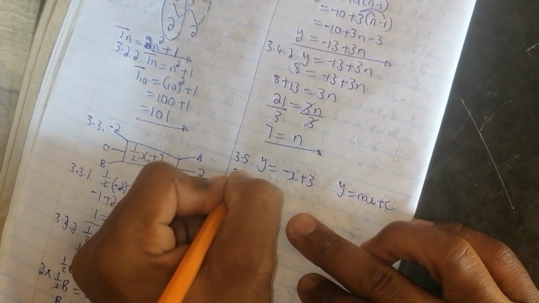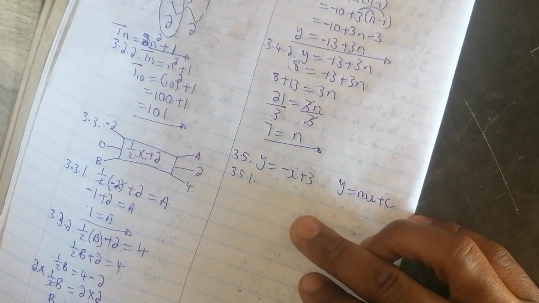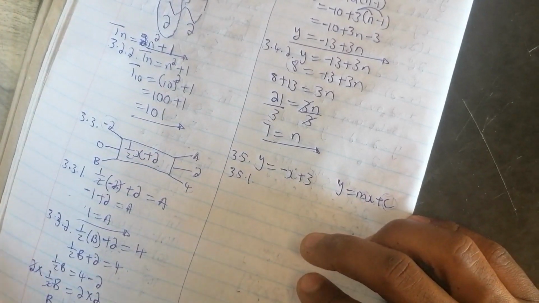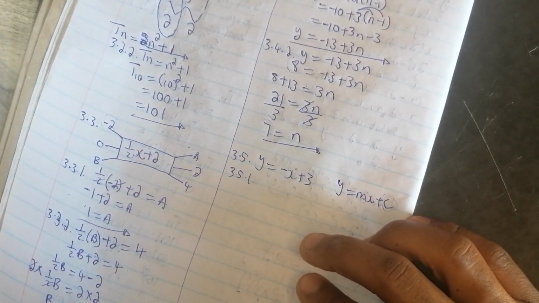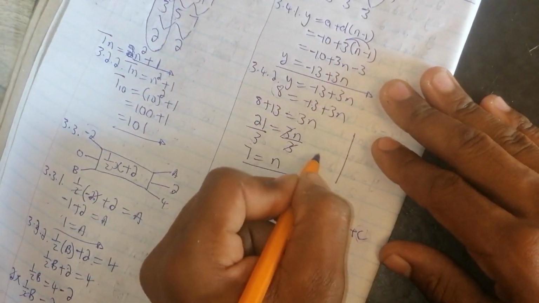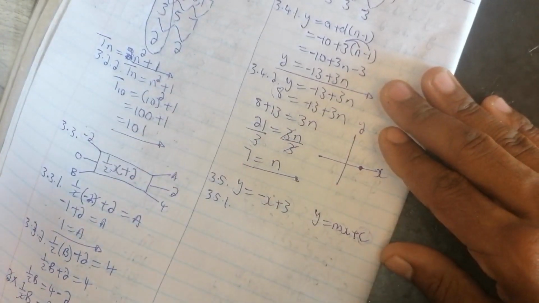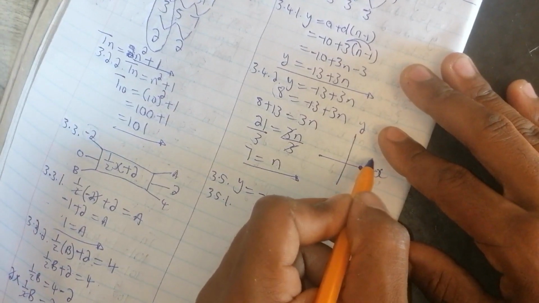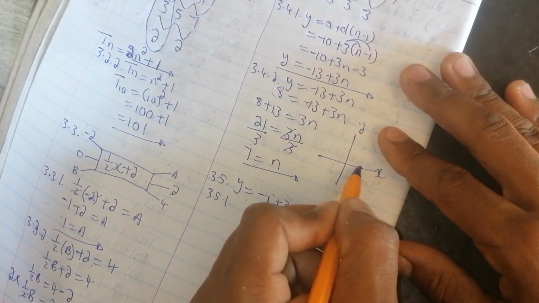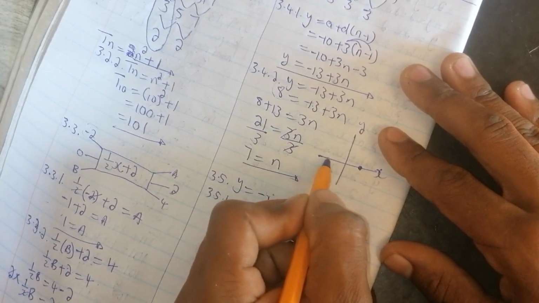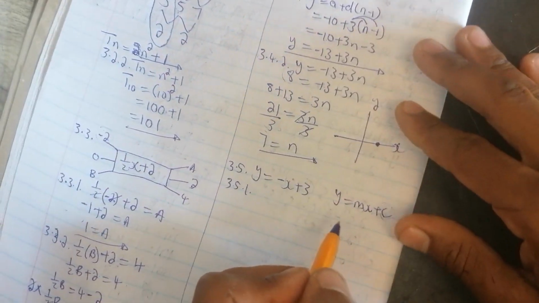Alright, in 3.5.1 they say determine the x-intercept of the graph. So for the x-intercept, let me just show you this. This is x and y, so this is what we call the x-intercept. Where you intersect the x-axis, the value of y has to be 0. Along this line, y is 0 in fact.